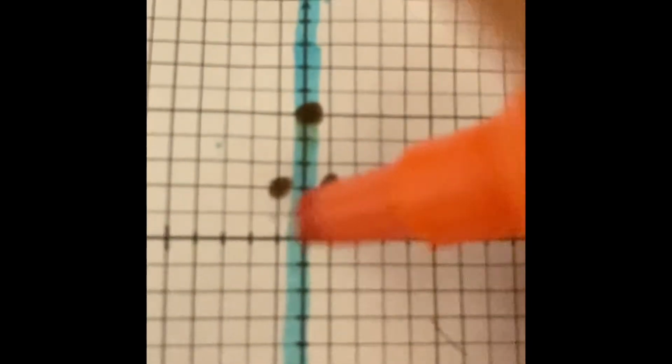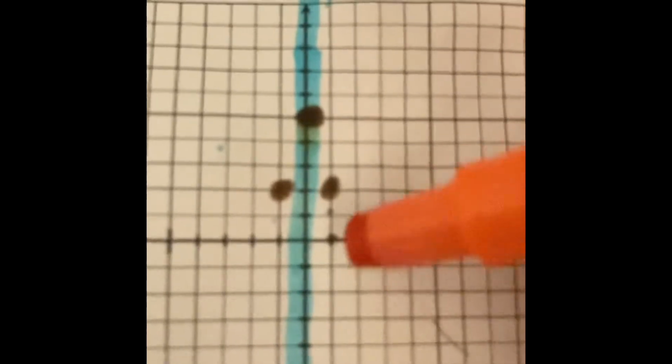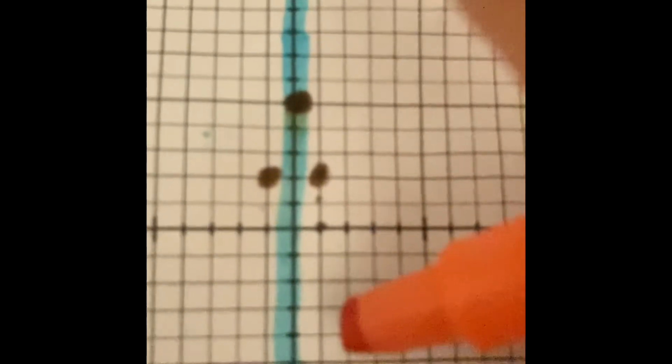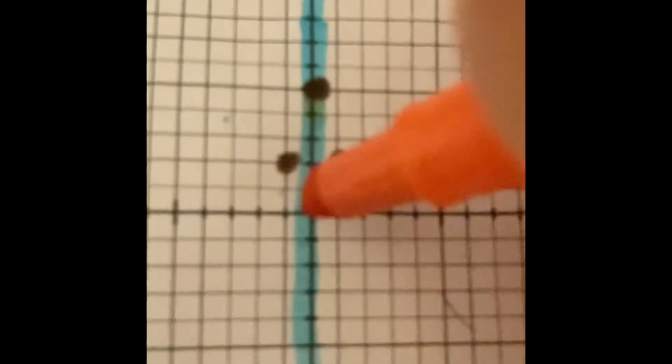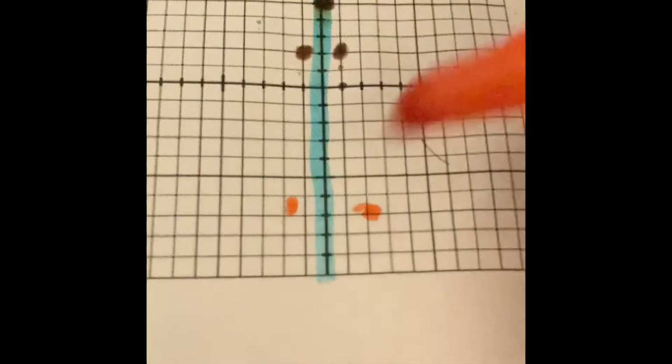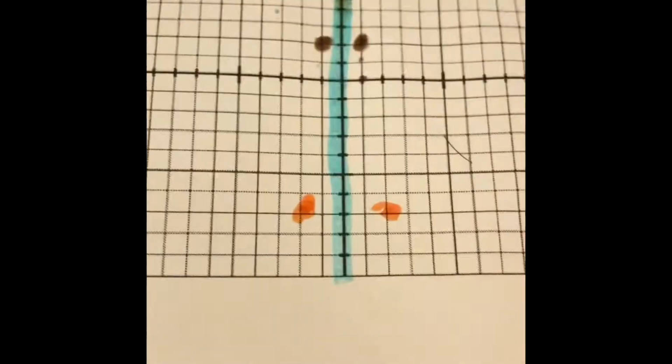Let's start graphing. So we have on the graph 2, negative 7. 1, 2, 3, 4, 5, 6, 7. Right around here. Then we have negative 2, negative 7. 1, 2, 3, 4, 5, 6, 7. So, right around here.